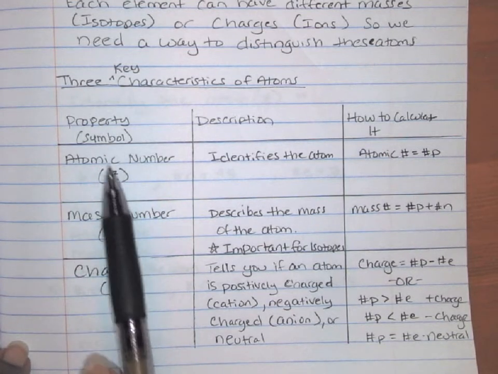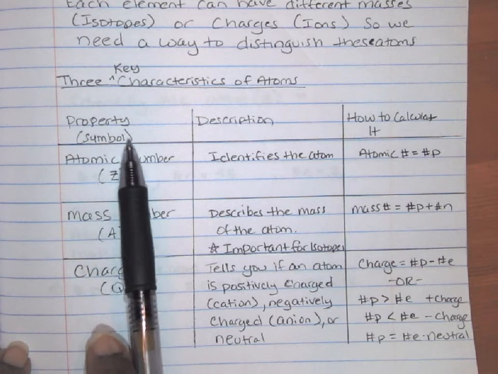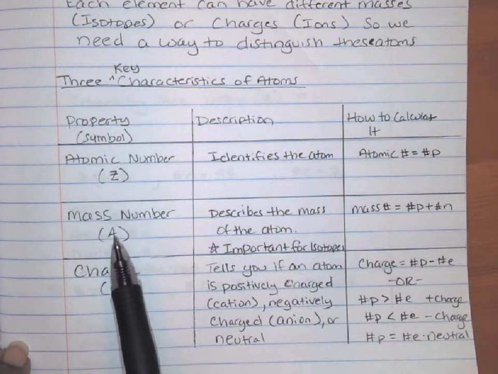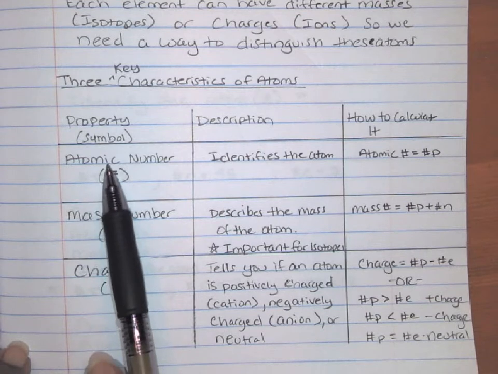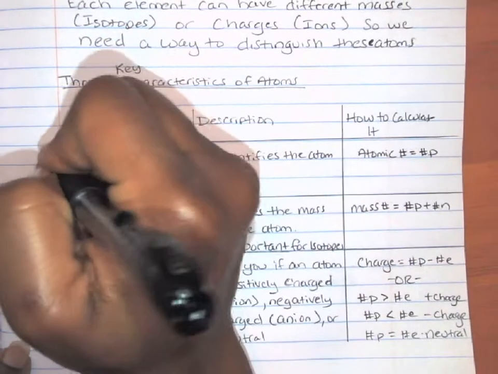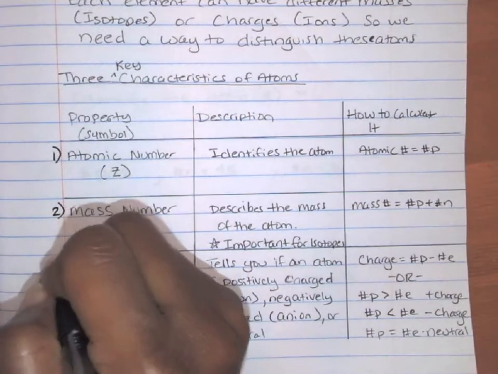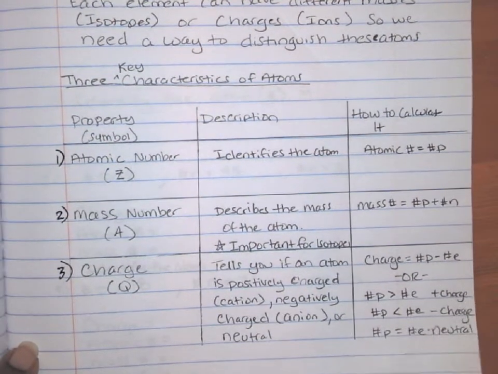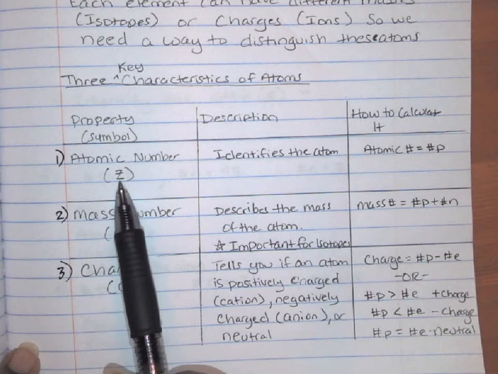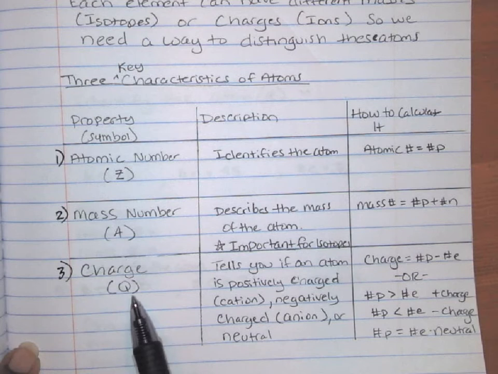In the first column, you're going to write the property, and in parentheses, you're going to write the symbol. There are 3 properties: atomic number, mass number, and charge. Let's number those. These are the 3 key properties, 1, 2, 3. The atomic number has a symbol of Z, mass number has a symbol of A, and charge has a symbol of capital Q. These are all capital letters.